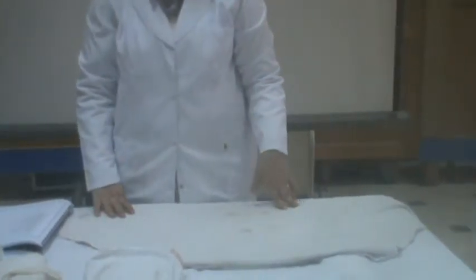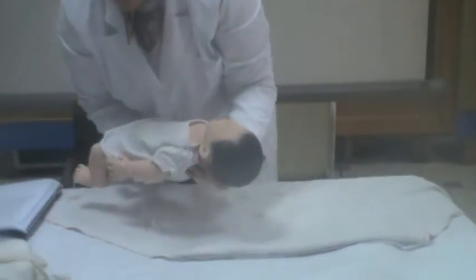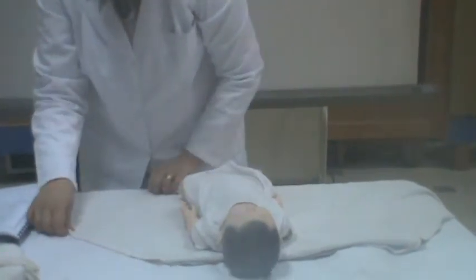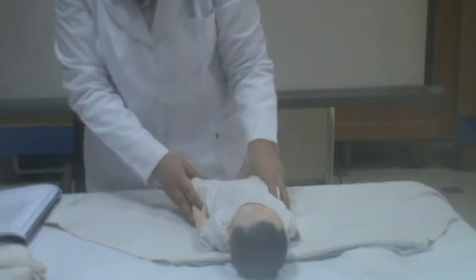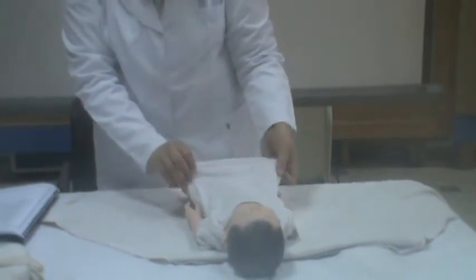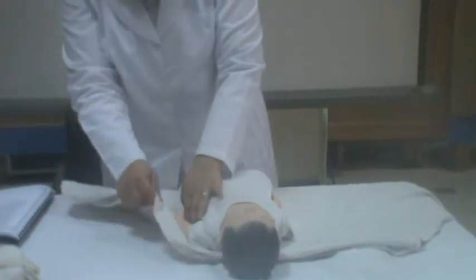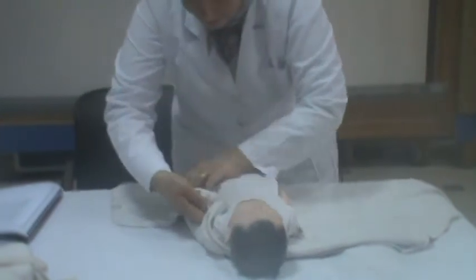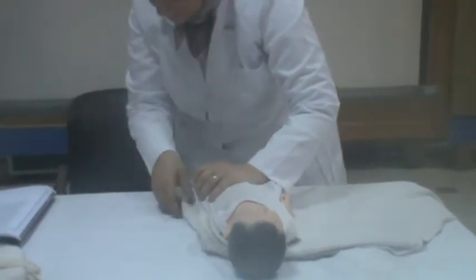Place the child on the blanket with his shoulder in the fold. His arm is positioned comfortably at his side, and then fold the blanket over the arm and tuck it snugly under the child's back.